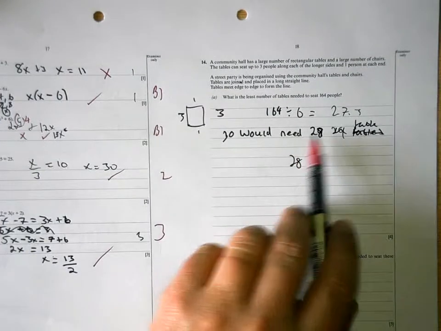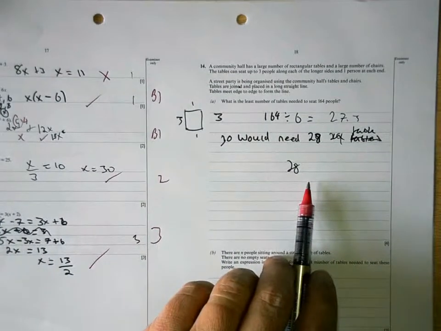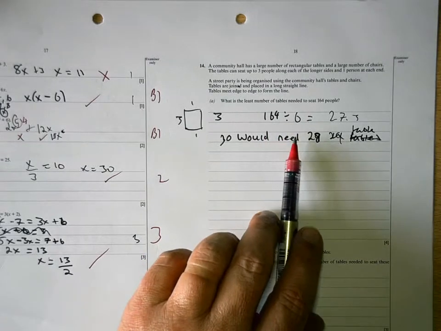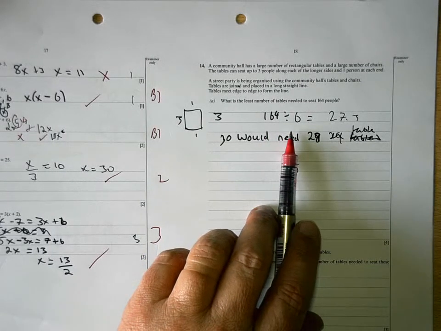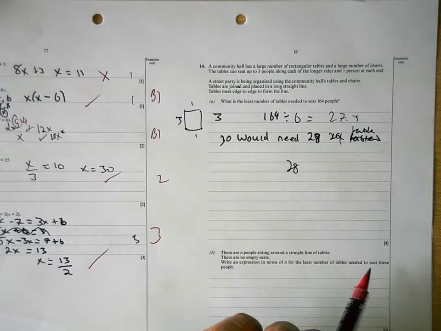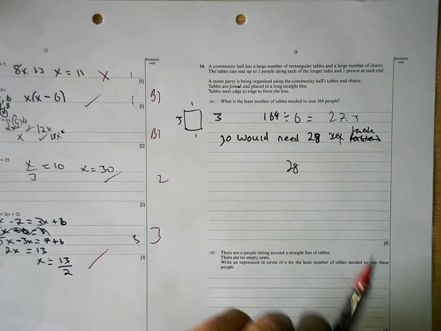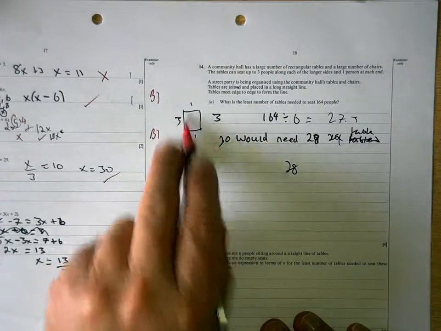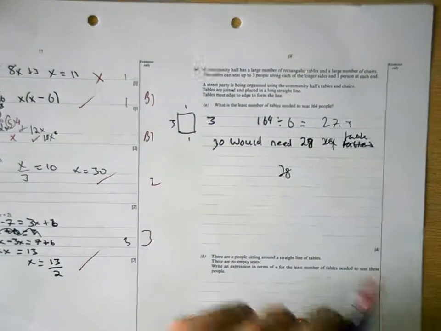28 tables is not right. So you've done 164 divided by 6. Which is almost right. What you've forgotten to do is to take the two end chairs off.